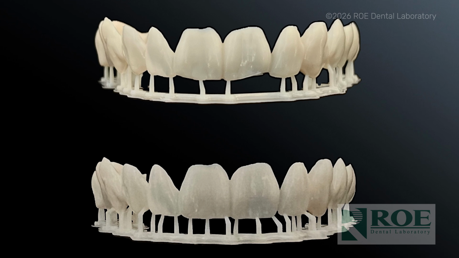This is the exact same design, exact same printer. The only thing that was changed were the support structures. Honestly, the upper one was how the software gave it to me originally. Luckily, we don't get that as much, but important step, don't skip that. Just be aware that if something doesn't fit, that's often what it is.